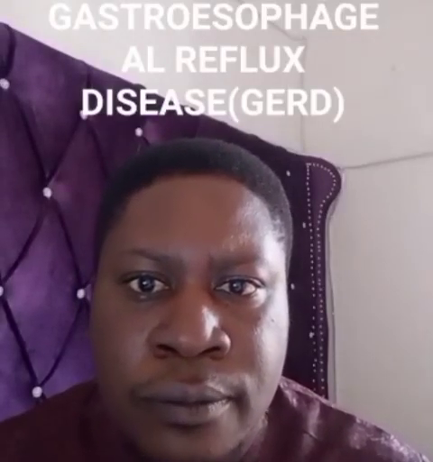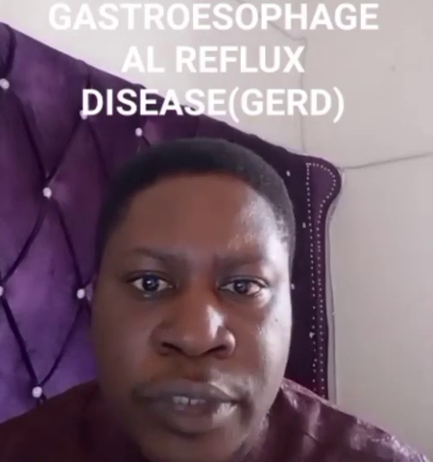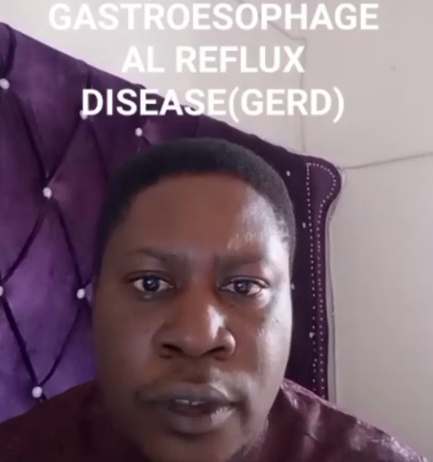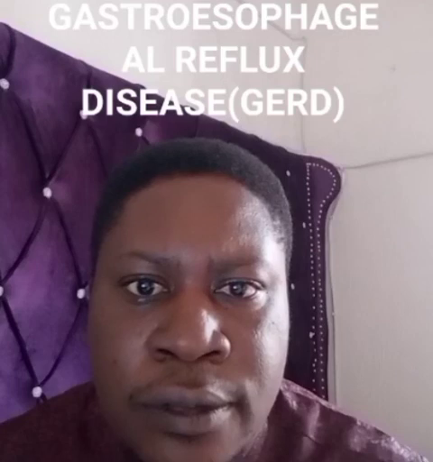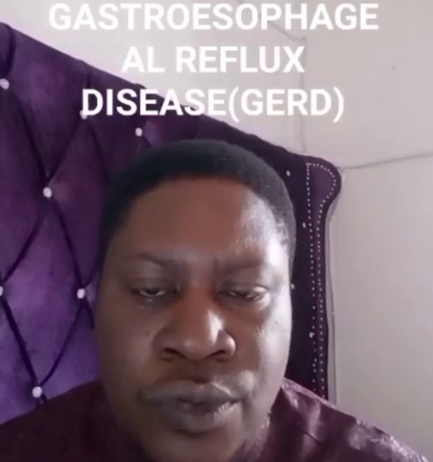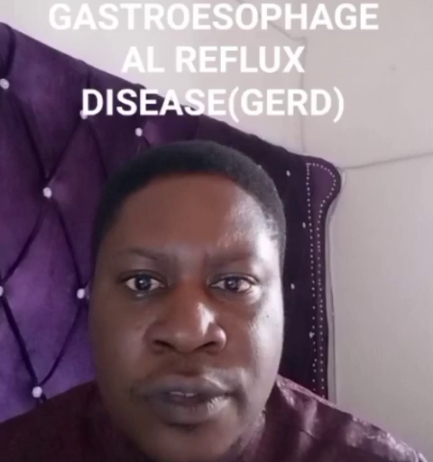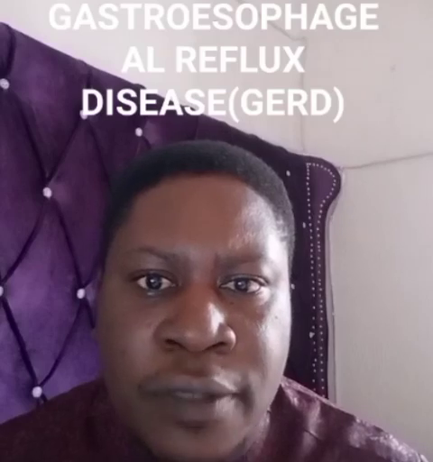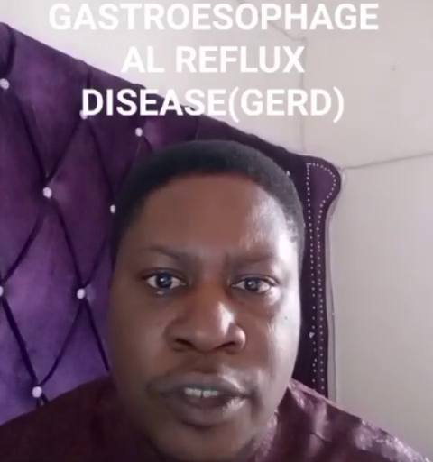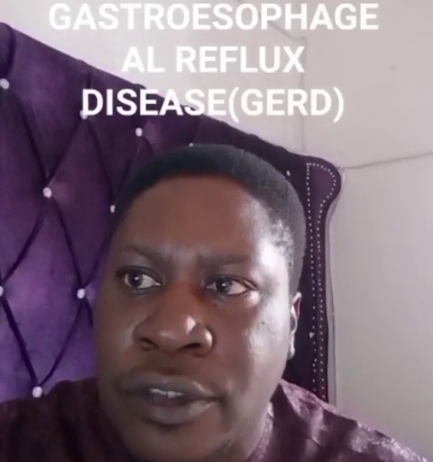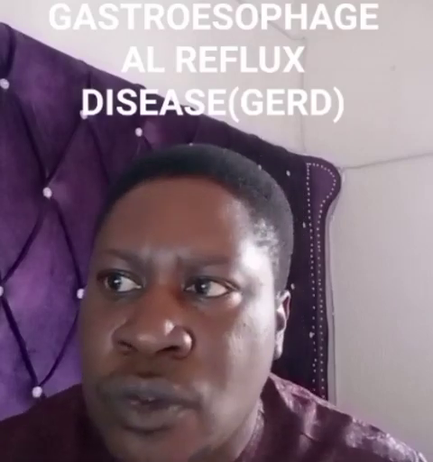And so it's important to know the presentation, the symptoms and signs, the way you investigate or find out what it is, or be able to make the diagnosis and then be able to treat the gastroesophageal reflux disease. So gastroesophageal reflux disease is basically a reflux or passage of gastric content from the stomach into the esophagus. So there's literally a retrograde passage of stomach contents into the esophagus.